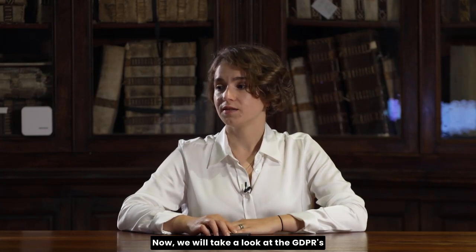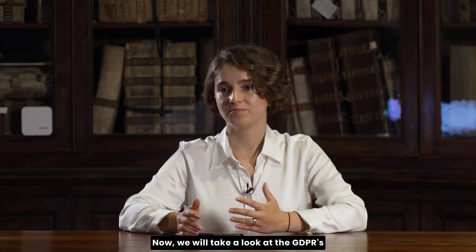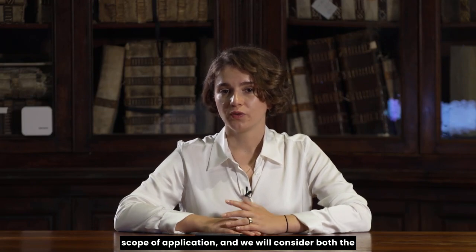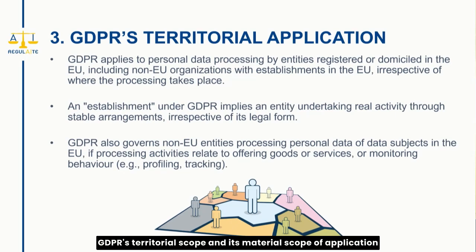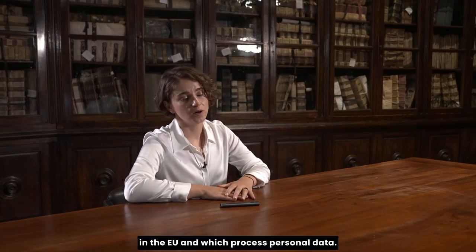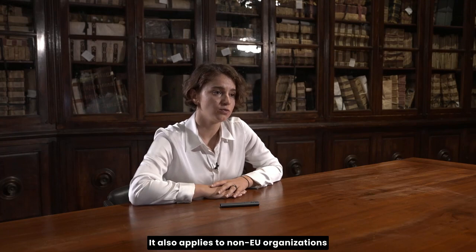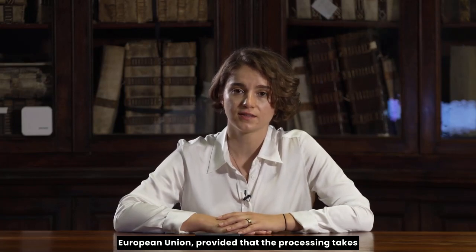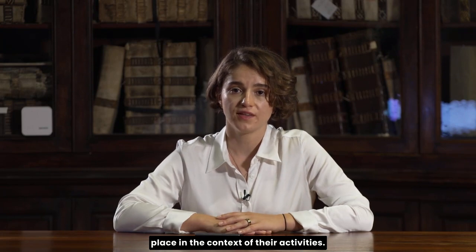Now we will take a look at the GDPR's scope of application. And we will consider both the GDPR's territorial scope and its material scope of application. In order to provide a sufficient level of protection, the GDPR has a wide scope. Territory-wise, it applies to organizations which are registered or domiciled in the EU and which process personal data. It also applies to non-EU organizations which have an establishment in the European Union, provided that the processing takes place in the context of their activities.